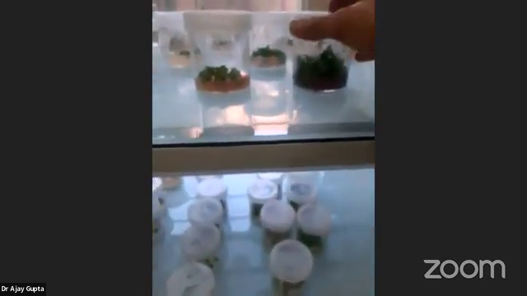So one plant is multiplying 20 times. If you have 1,000 plants, they become 20,000 plants within a 3 month span, around 12 weeks. After this process, they are transferred to the growth room.